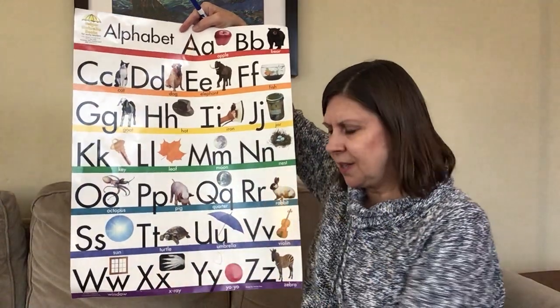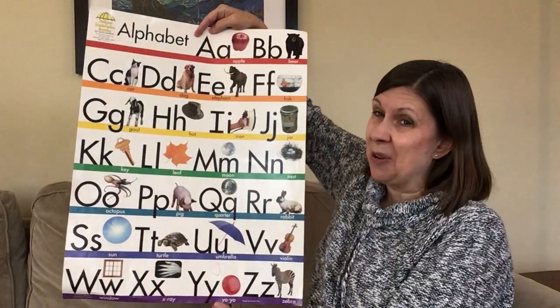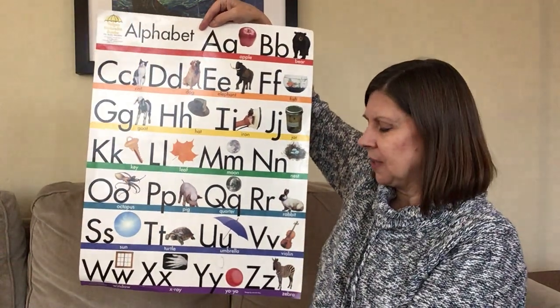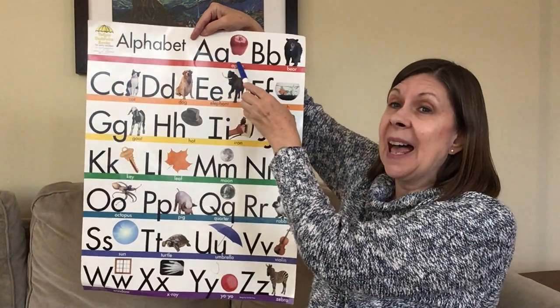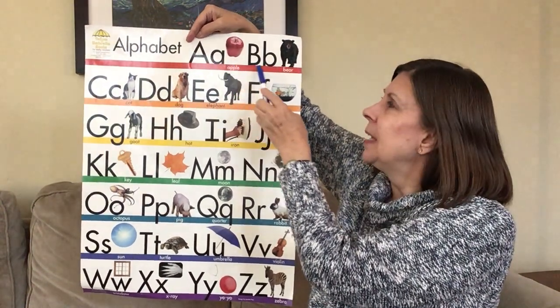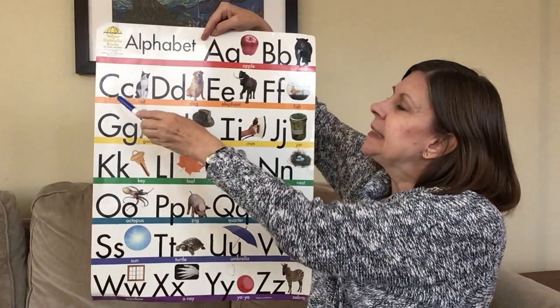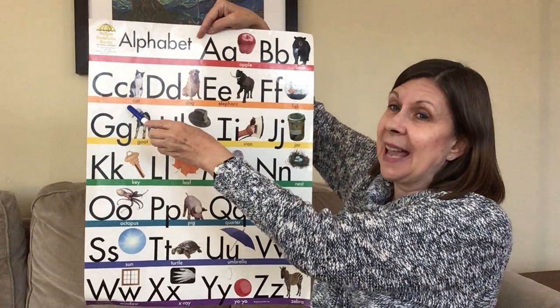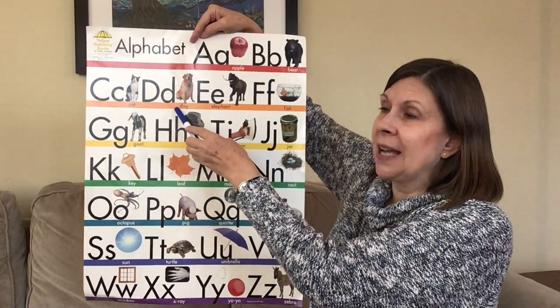Thank you, Mr. Duck. That was very good singing. All right, well, now we have to practice the sounds for the letters. So let's get ready to do that. A says apple. B says b, bear. C says cat. D says d, dog.